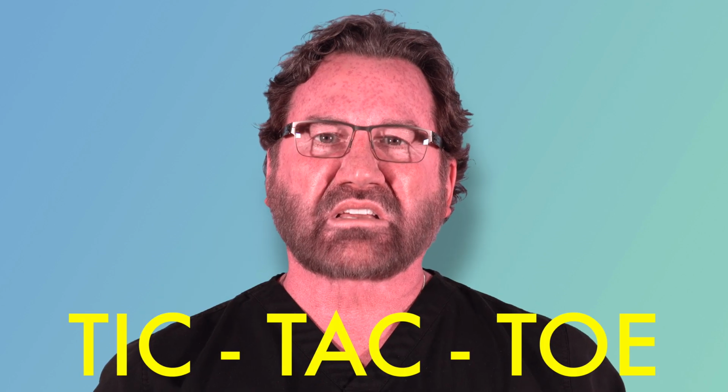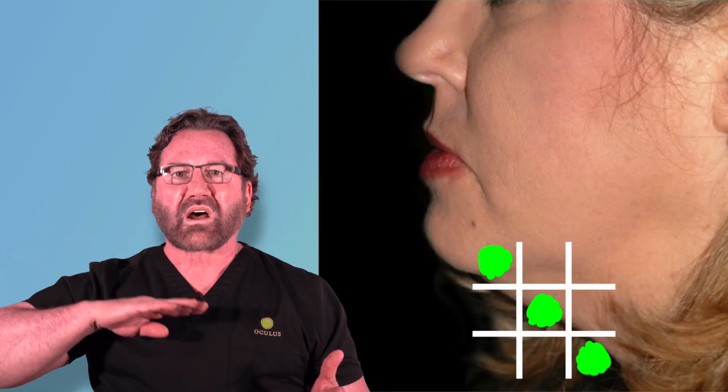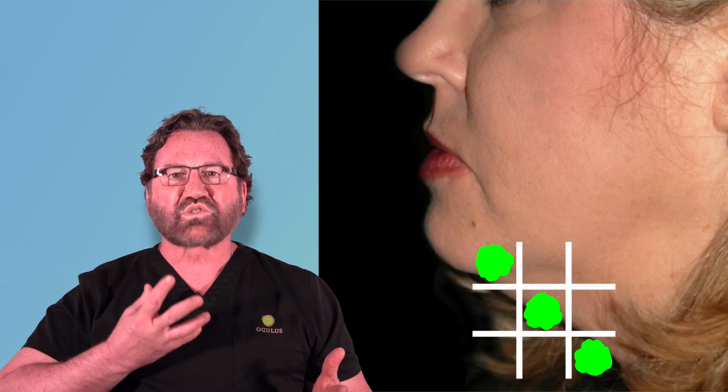I call it the Tic Tac Toe rule. If we drew out a Tic Tac Toe and we had 9 blocks and you went across diagonal, corner, middle, corner, that would be like a side view of somebody having an obtuse neck with some extra skin.